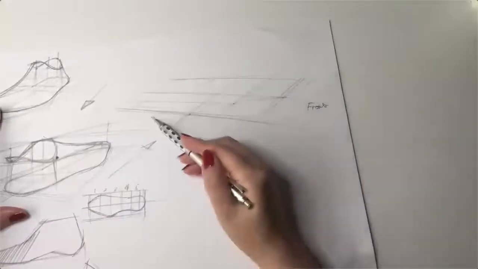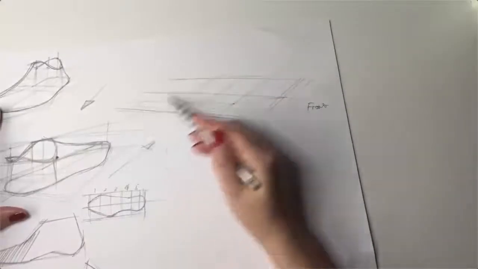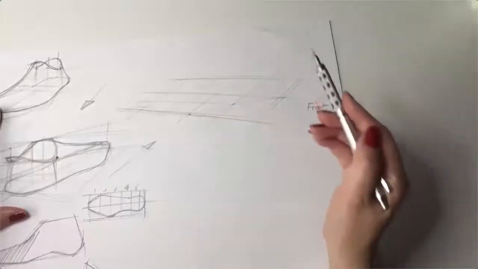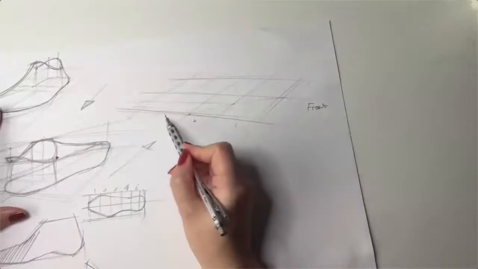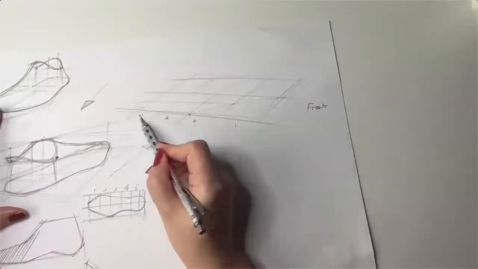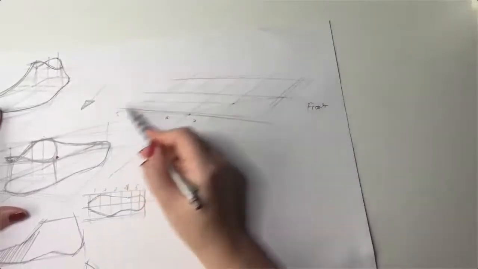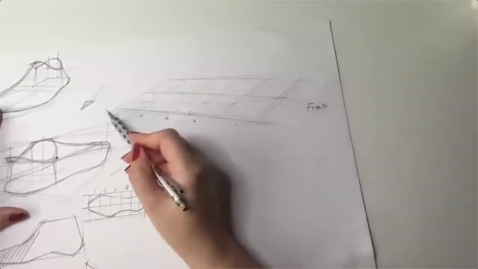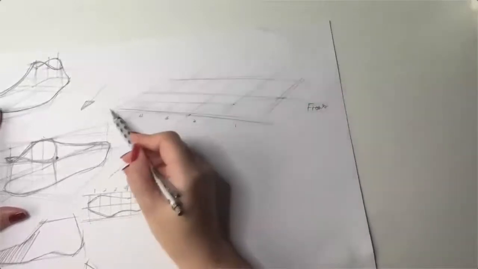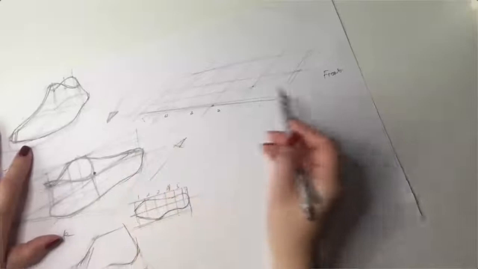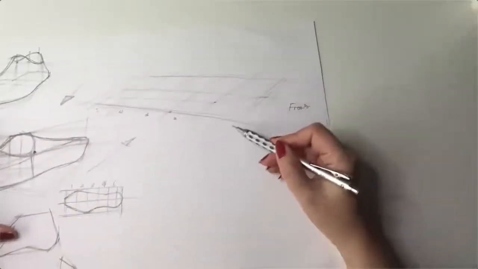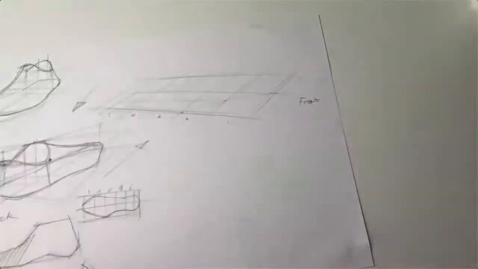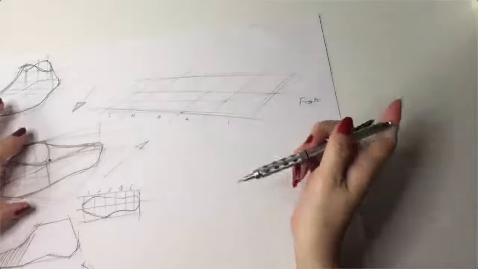Okay, so this is the third. I'm not going to repeat how to construct a grid. Let's keep it simple here. It's supposed to be shorter and shorter. So since this is left, for this one, let's draw the bottom part.